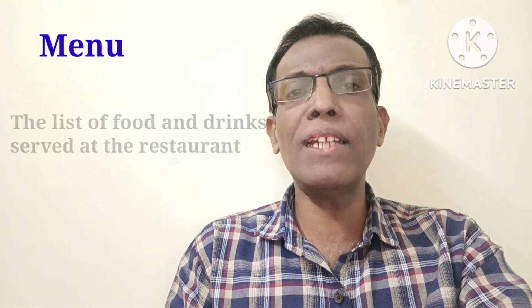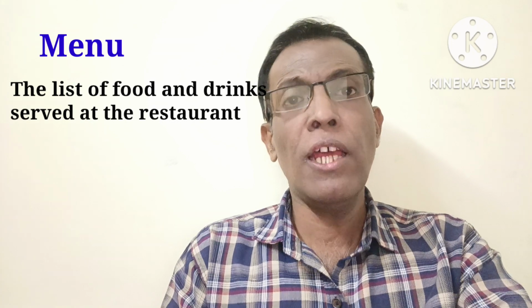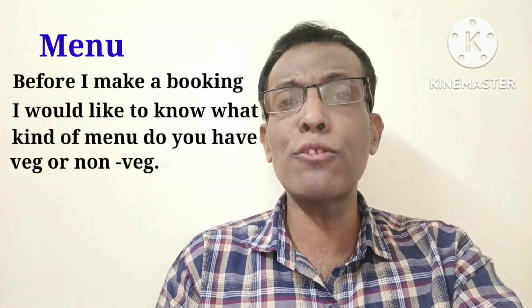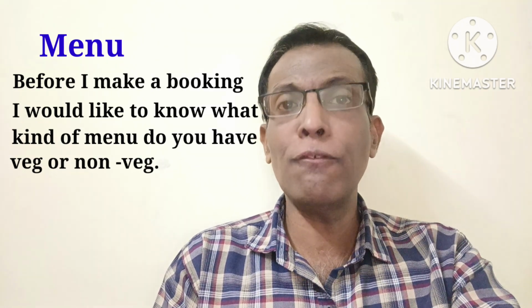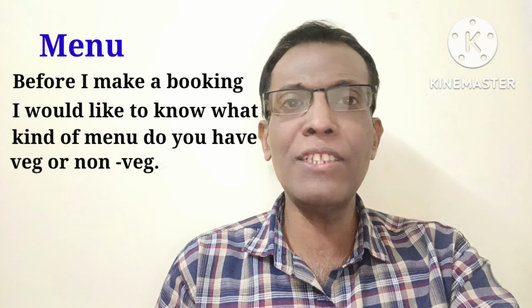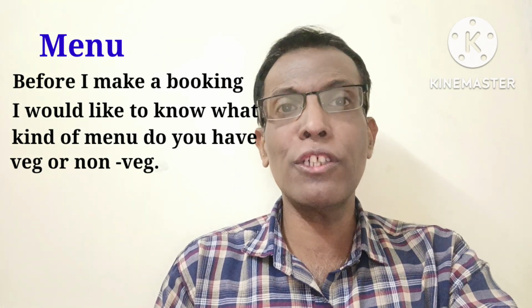Then comes the menu. Now, menu is the list of food and drinks that are served at the restaurant. Now, if you're a vegetarian or if you are a non-vegetarian, you may ask, before I make a booking, I would like to know what kind of menu do you have, vegetarian or non-vegetarian? So, in this way, you could make a query about the choice of food.